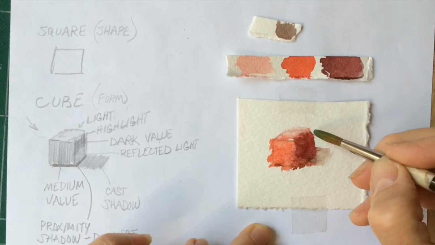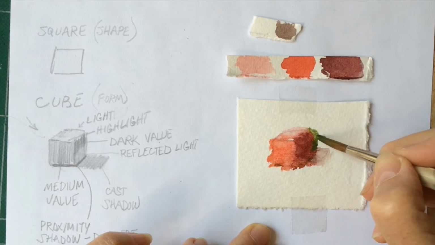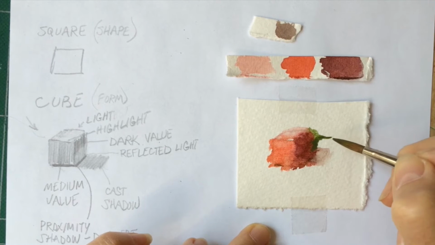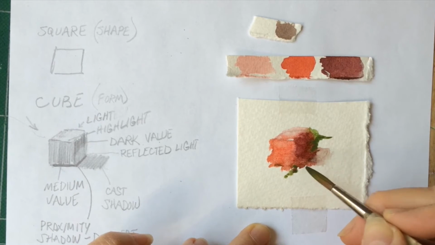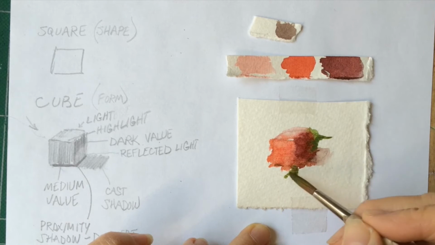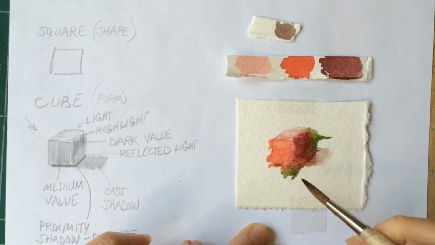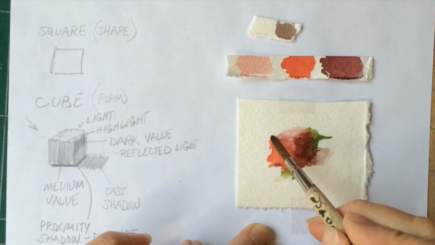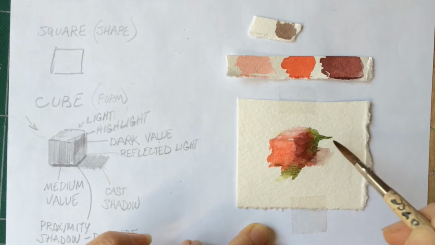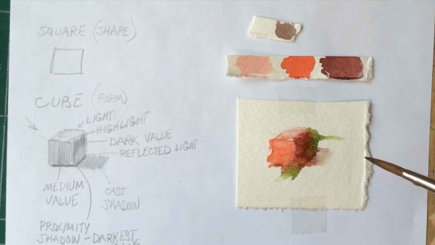I also pre-mixed some green that I can use as the stem. Once it dries, I'm going to add a few more petal shapes.